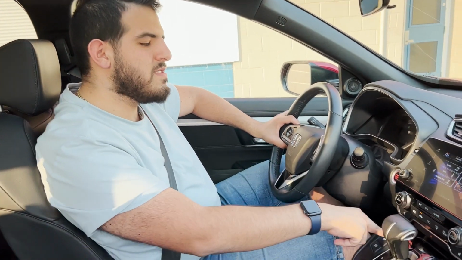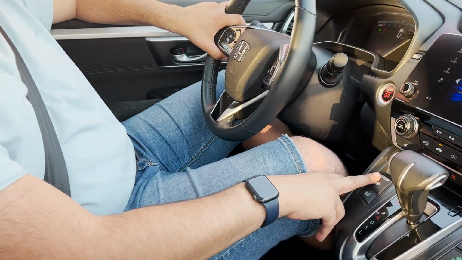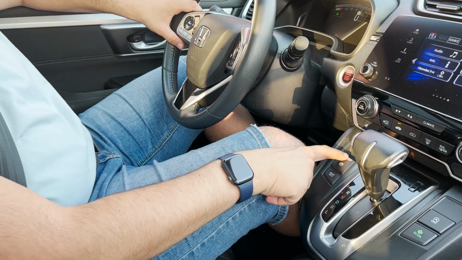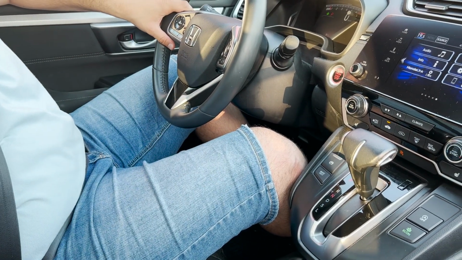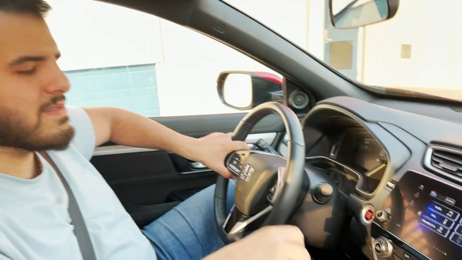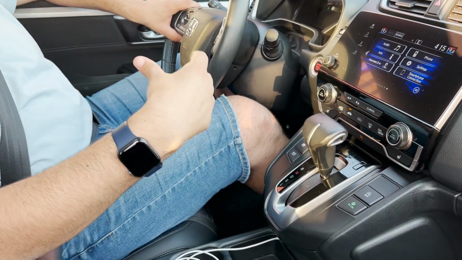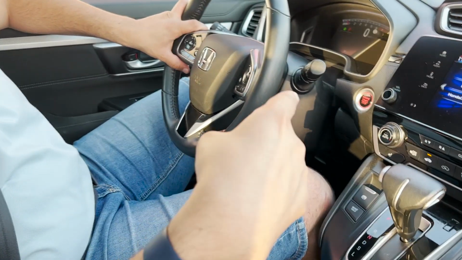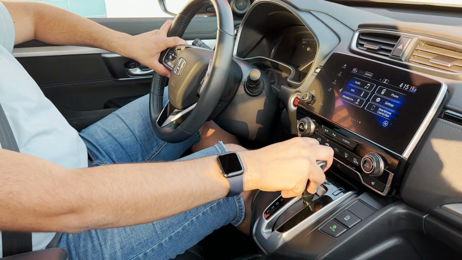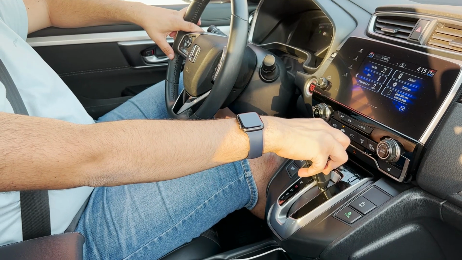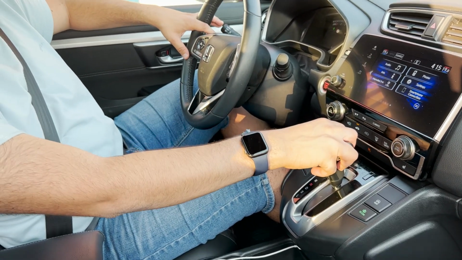Now, to get started, you want to release the handbrake. Like I said earlier, mine is electronic, so I'm just going to push it in and you'll actually hear it release. So now I have my foot on the brake, and with the gear down, I'm going to go to the R. Now when you are pressing the R, as long as your foot is on the brake, the car will not move.